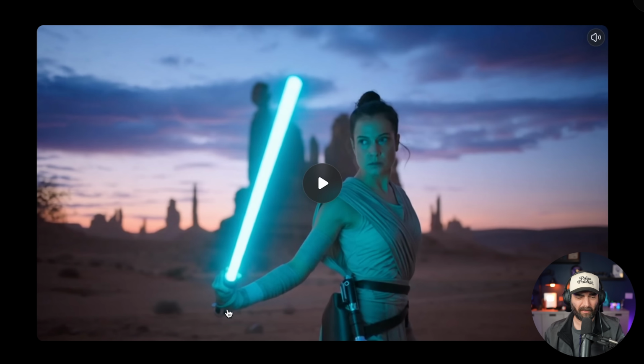I mean, much better. Other than the fact that it looks like she's breaking her wrist to try to hold the lightsaber, it's a lot closer to what I would have expected.